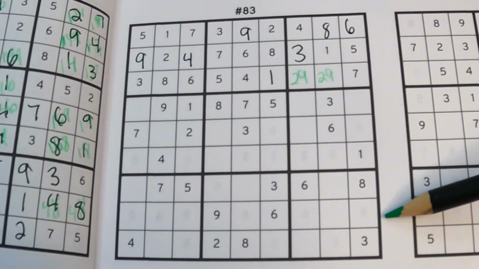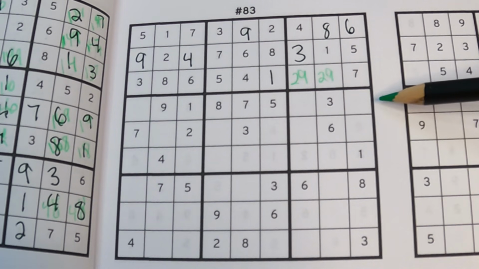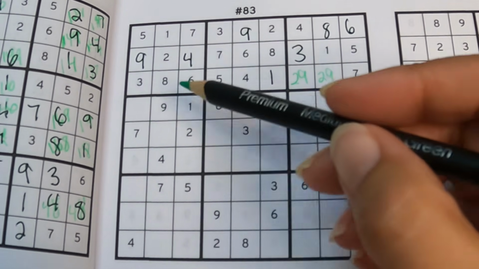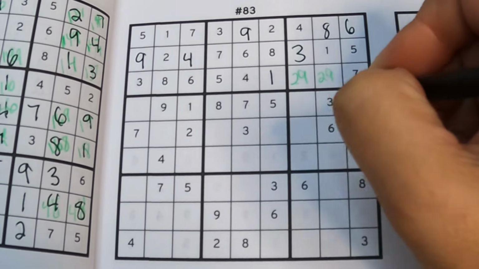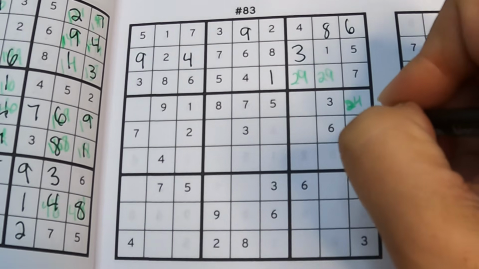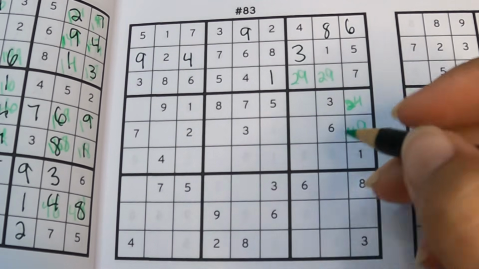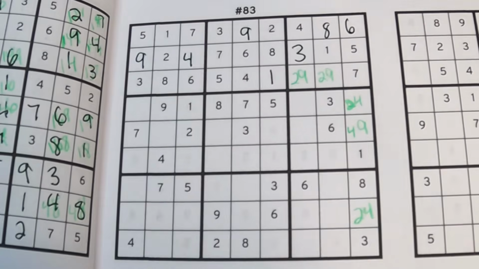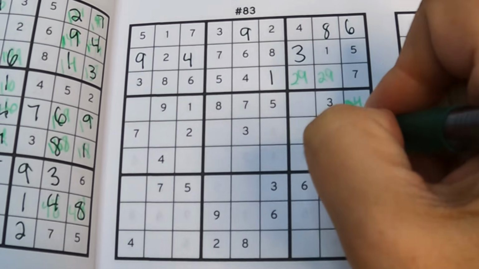For this column, we're missing 2, 4, and 9. We've got a 9 here, so 2, 4. 2 here, so 4, 9. 9 here, so 2, 4. That means the only place the 9 can be in that column is here.